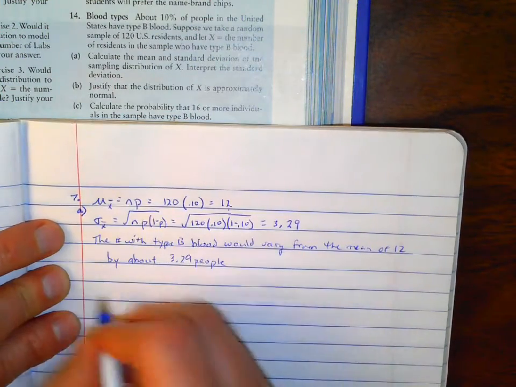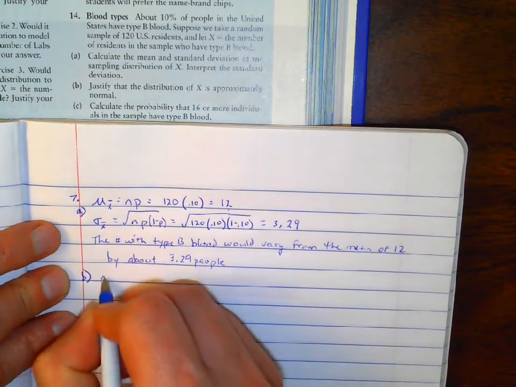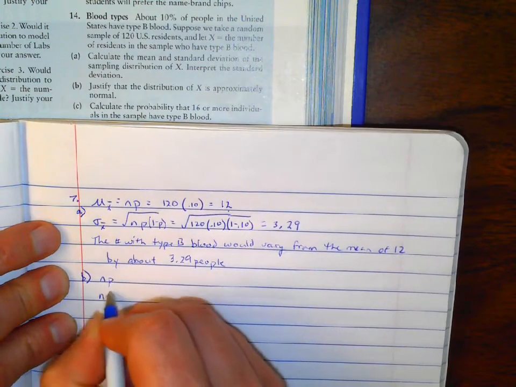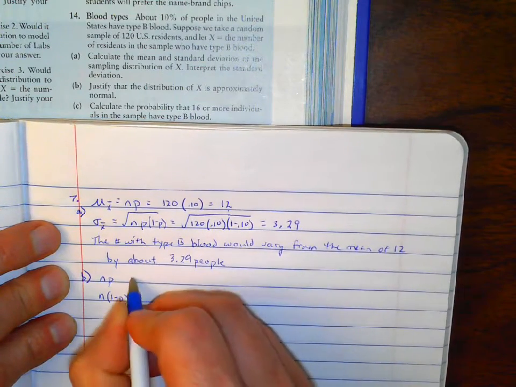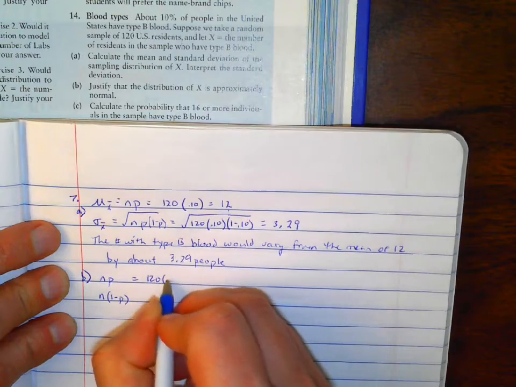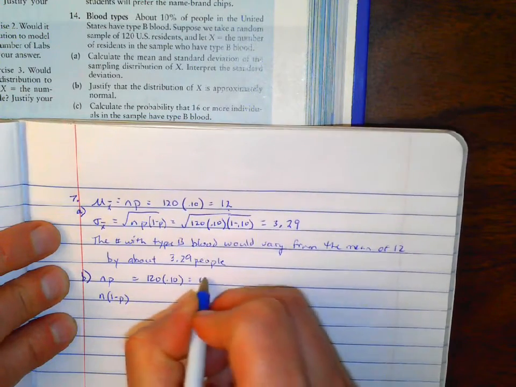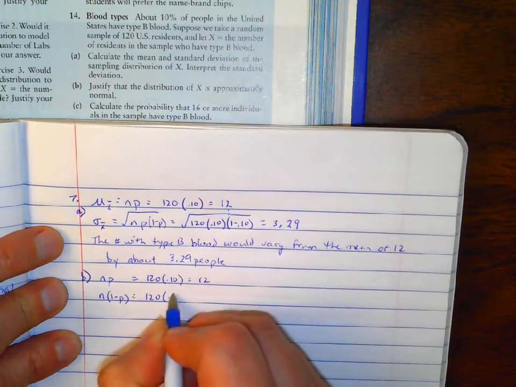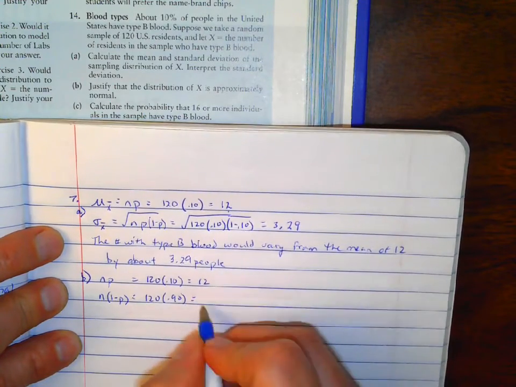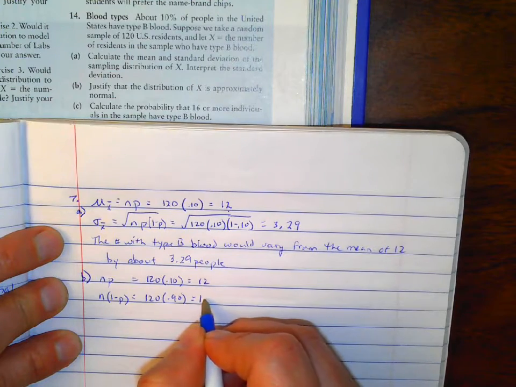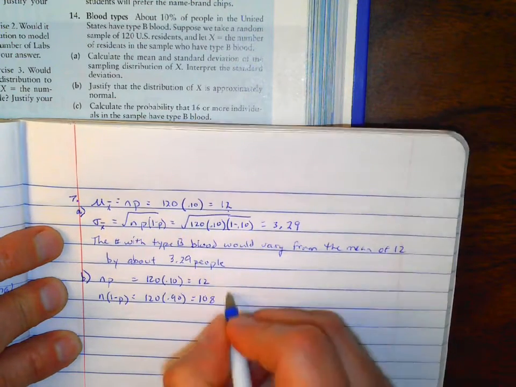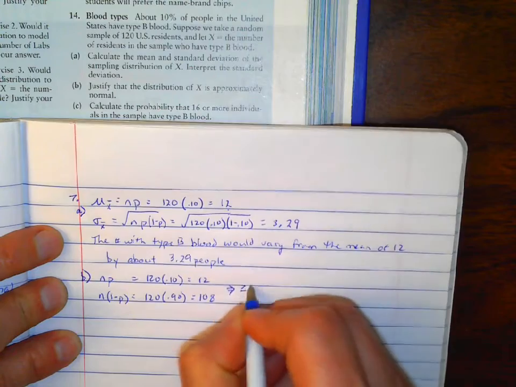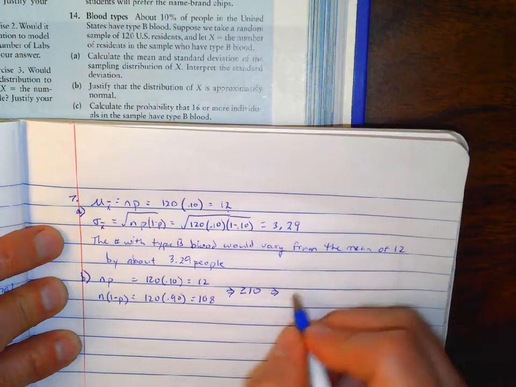Okay, part B, I know it's approximately normal because n times p and n times 1 minus p. So 120 times 0.10, which we had as 12 people with, and we would expect 108 people without. Therefore, both greater than or equal to 10, therefore approximately normal.